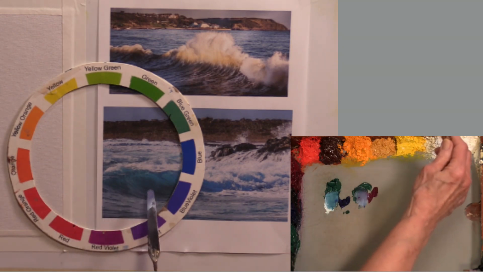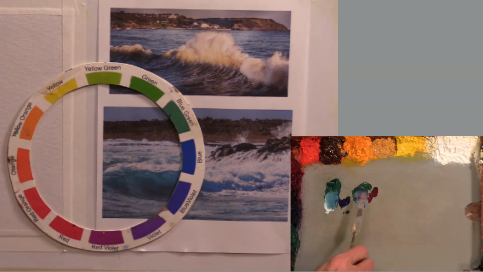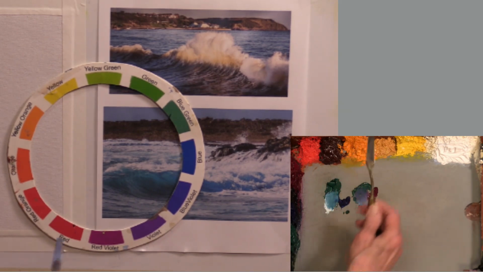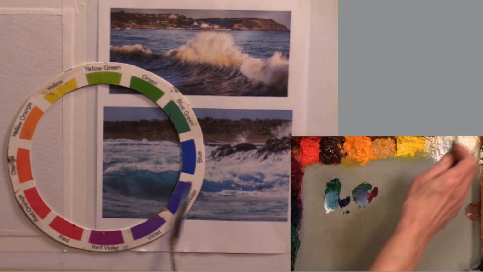And we can see it. Well, the value is too dark there. Let's get it closer to the value. That's another thing that people don't realize sometimes, is that a lot of times if you're not getting the right color, it could be that it's not the right value. Let's see if that's closer. There we go. That's much closer.